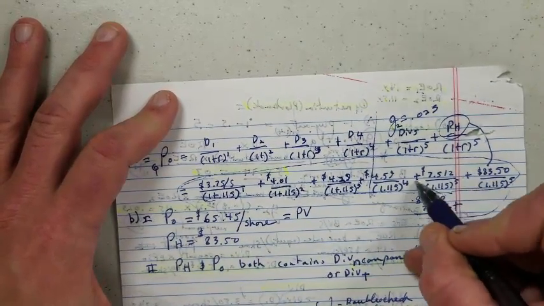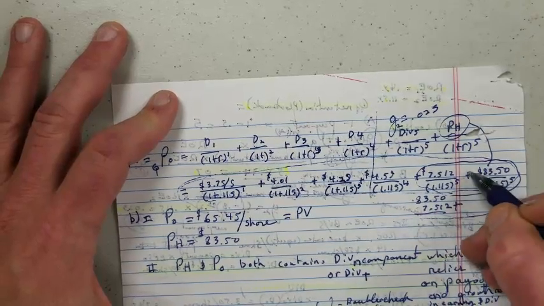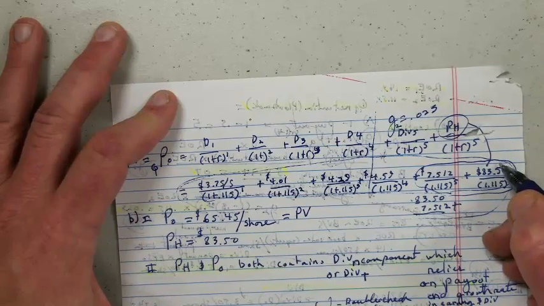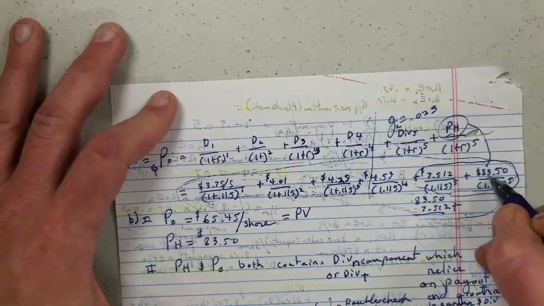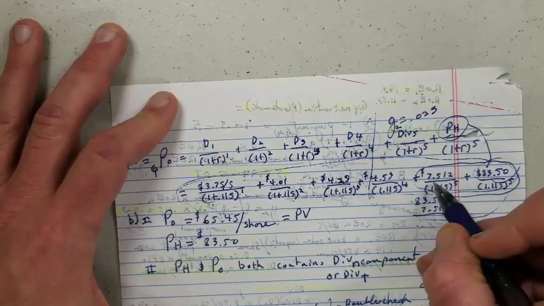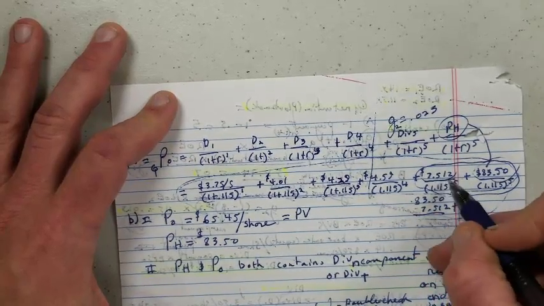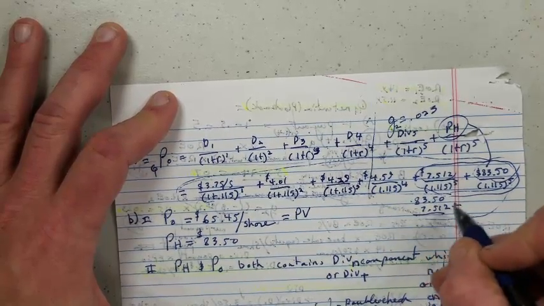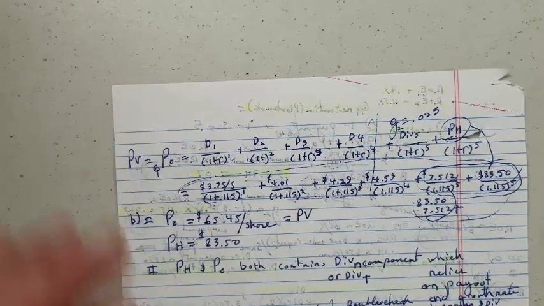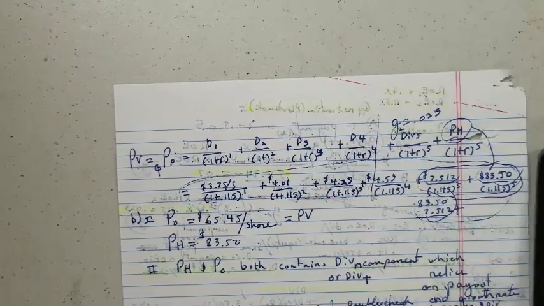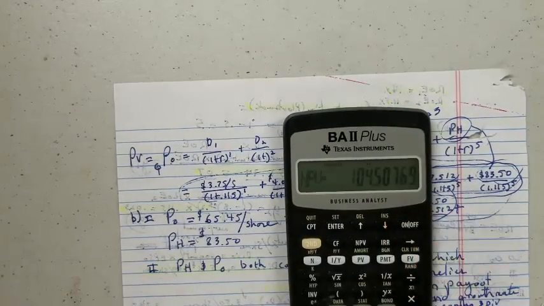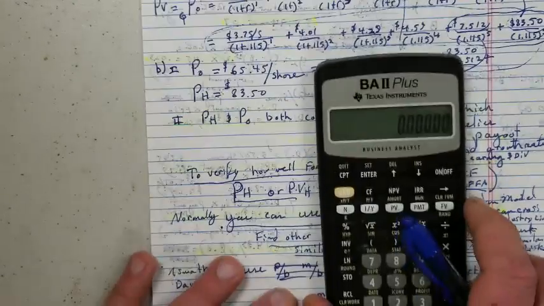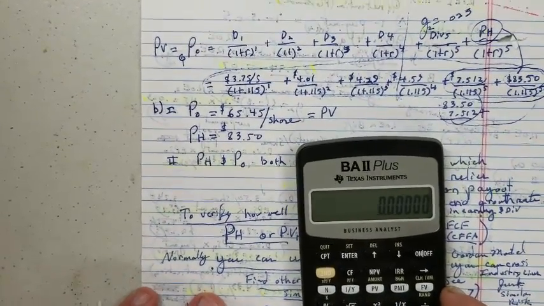You can keep these two separate. This is year 5, and this is the H, the horizon value of the dividend, $83.50. Dividend in year 5 is $7.51, roughly. I like to combine them because I know I'm going to put it in the calculator. When I put it in the calculator, I'm going to use the NPV function again. Let me see if I can move this up so you can see it all.